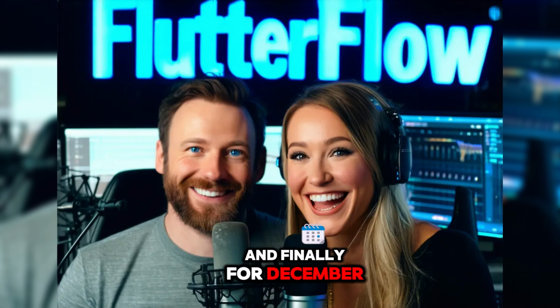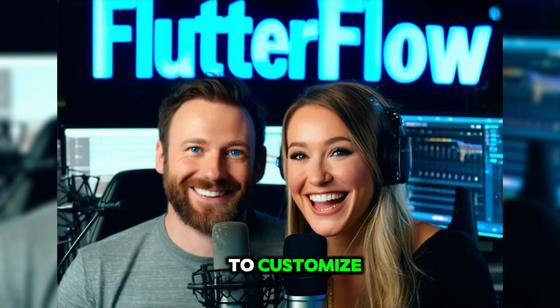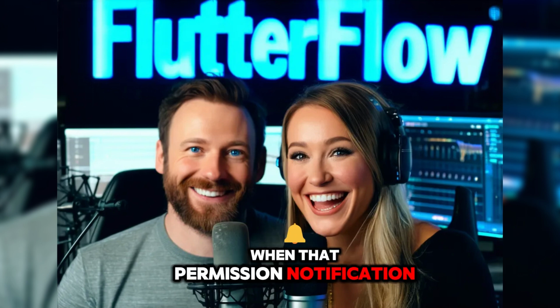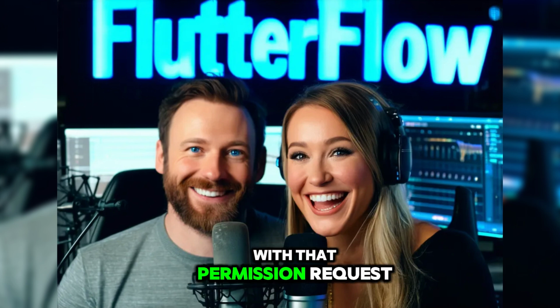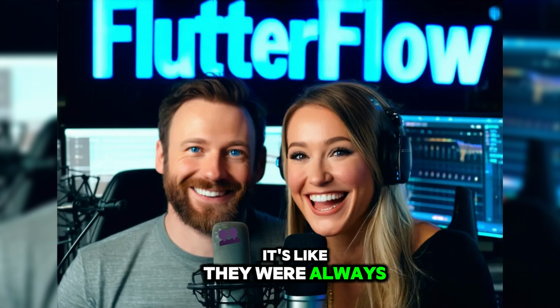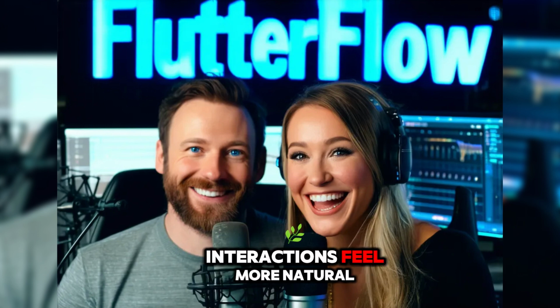And finally, for December, they added the ability to customize when that permission notification for push notifications pops up. Instead of hitting users with that permission request right when they open the app, you could wait until it made more sense in the context of what they were doing. A much more user-friendly approach. It's like they were always thinking about how to make those interactions feel more natural.